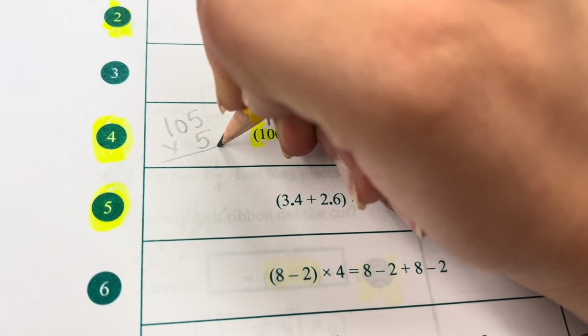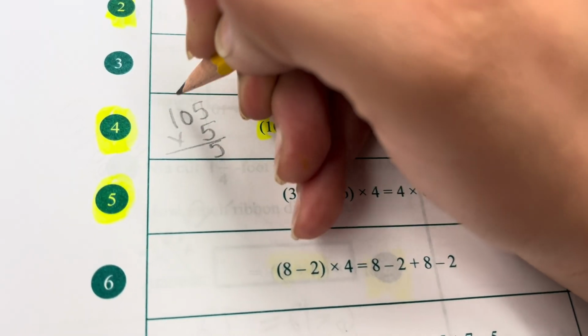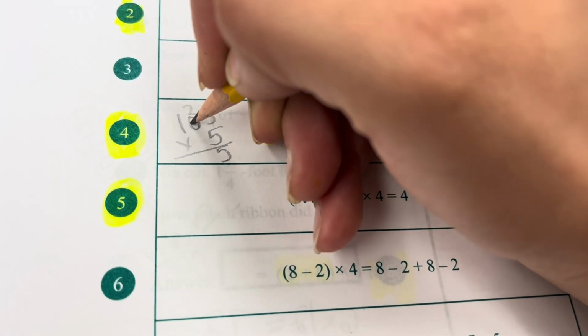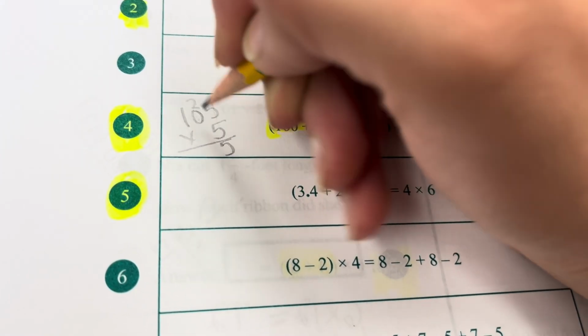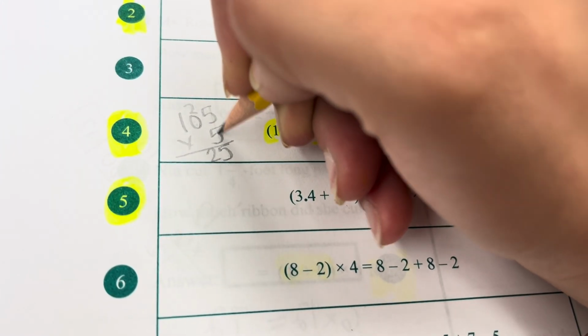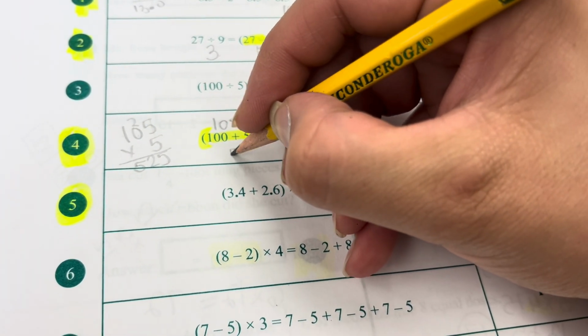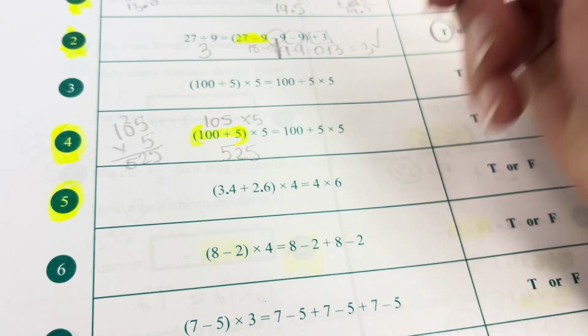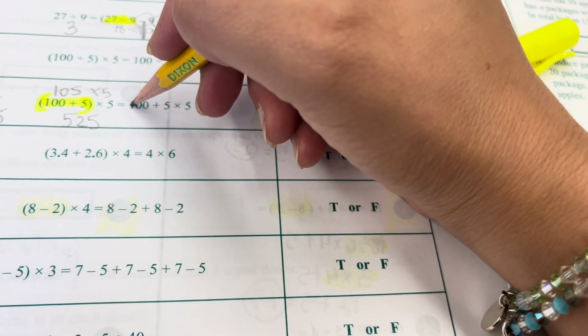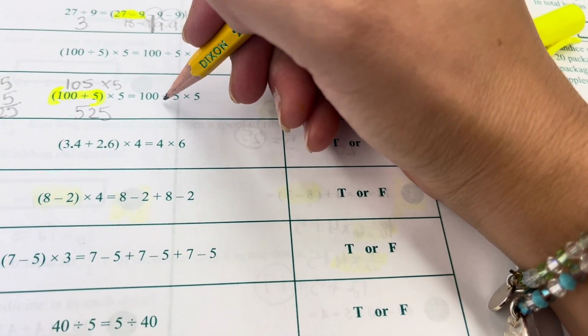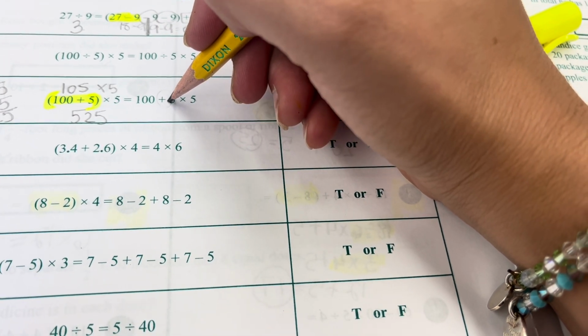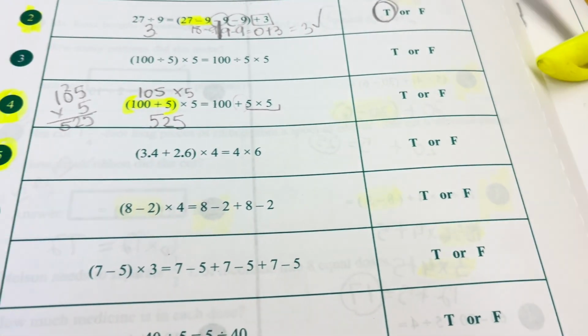I'm going to say that 5 times 5 is 25. 5 times 0 is 0, but 0 plus 2 is 2, and that 5 times 1 is 5. So this left side gets me 525.